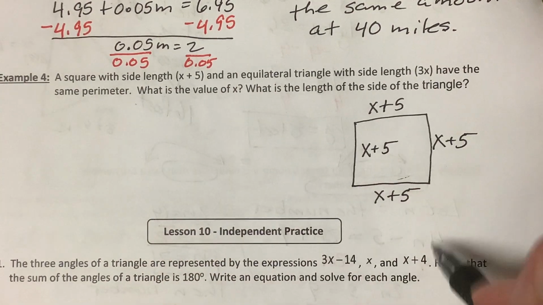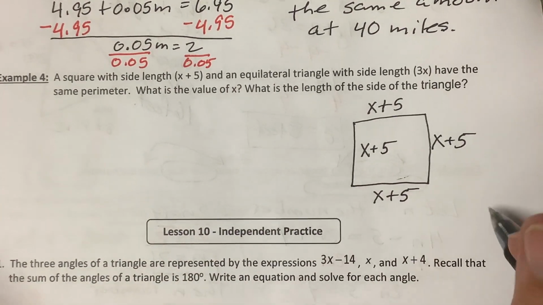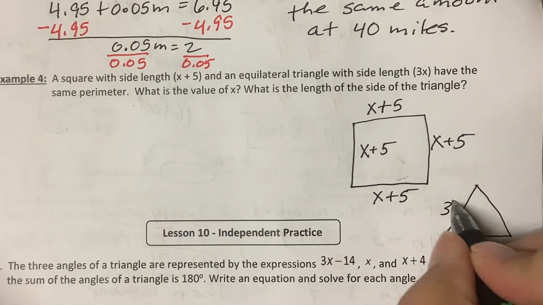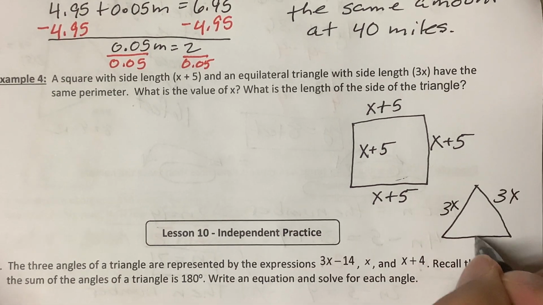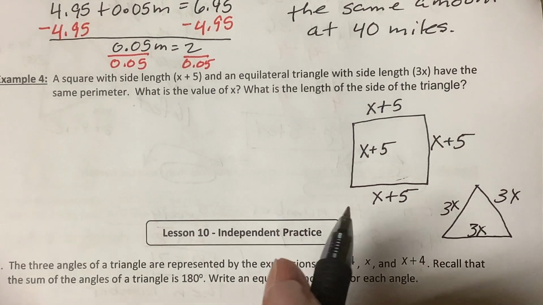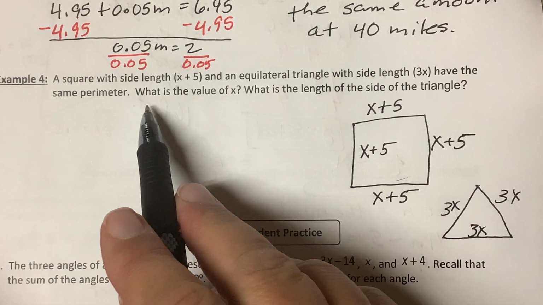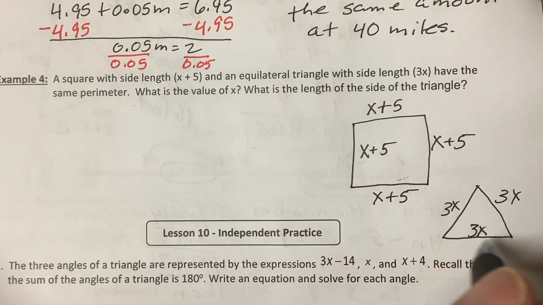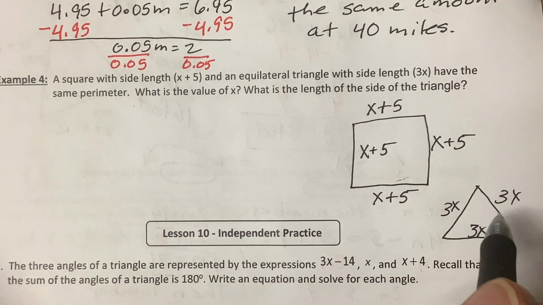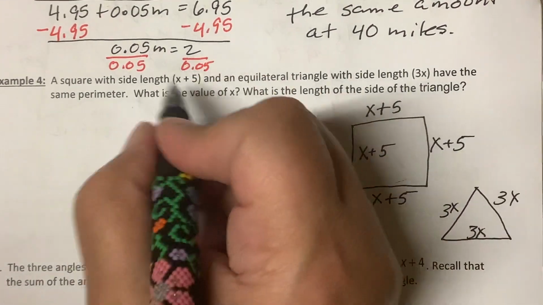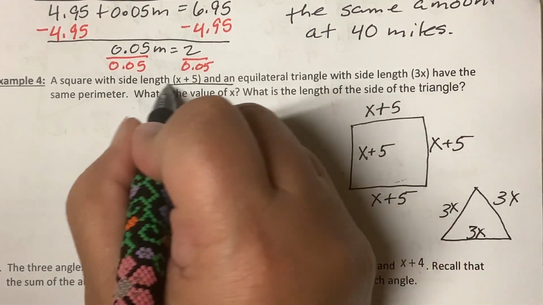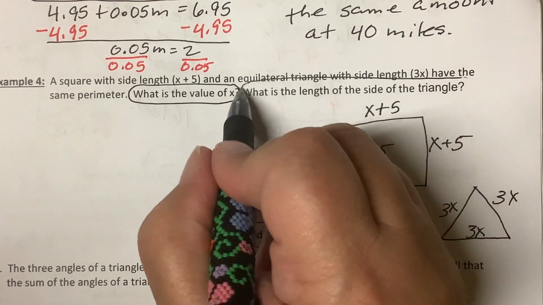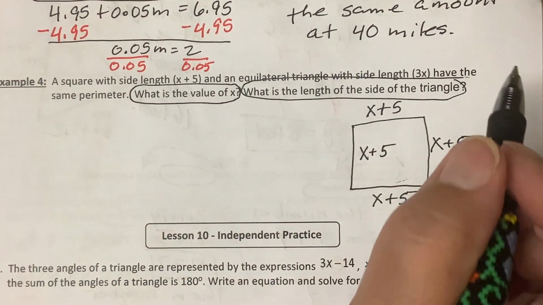And an equilateral triangle that has sides 3x. So here's my equilateral triangle. What does that mean? 3x, 3x, 3x. All sides are equal. They have the same perimeter. So the perimeter of my square is equal to the perimeter of my triangle. So I have 2 questions here. 1, what's the value of x? And 2, what's the length of the side of the triangle?